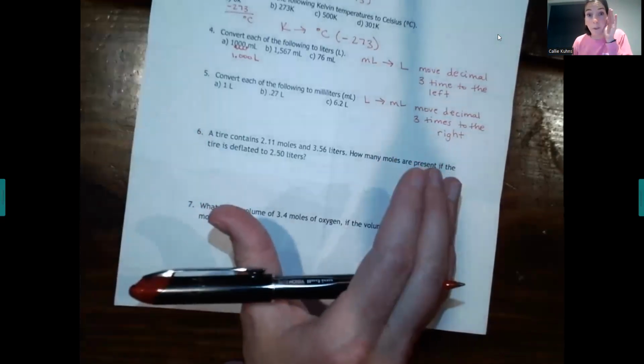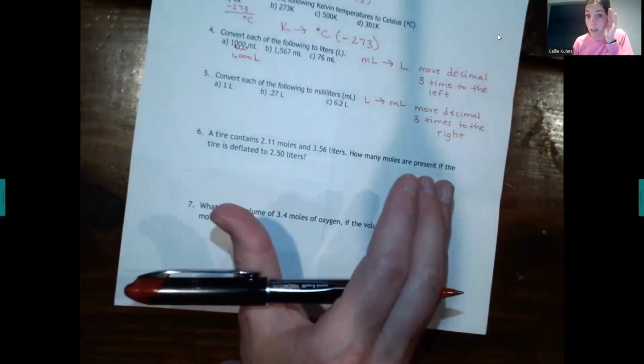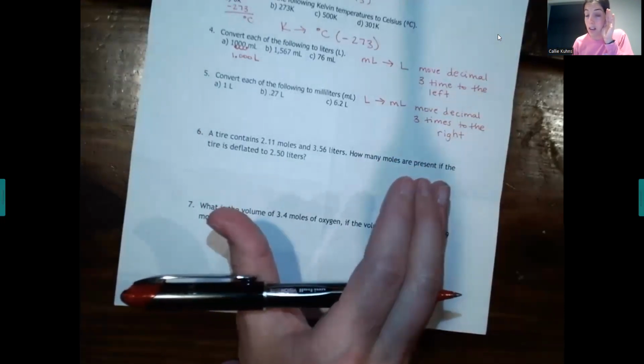I will do a few of them with you, but I want you to try the rest on your own. You will be having a quiz over this tomorrow. And guys, if you do this worksheet, I will let you use the worksheet on the quiz and it will be helpful. So please keep doing this.